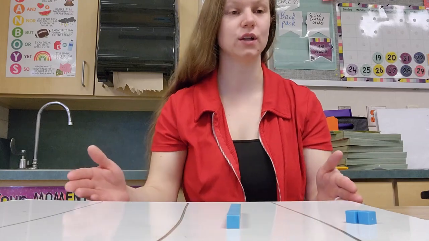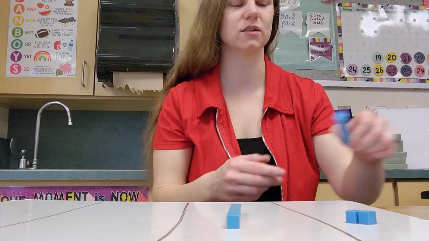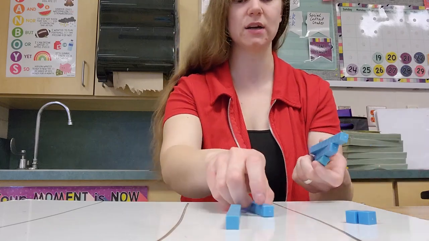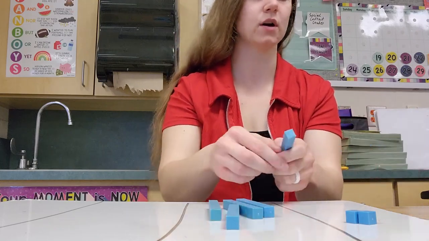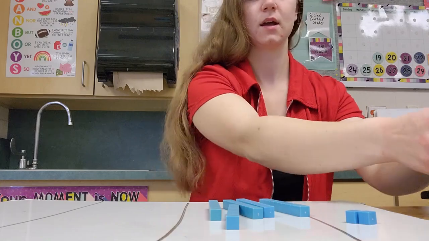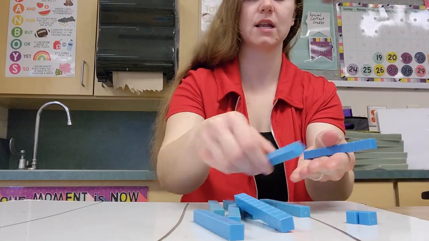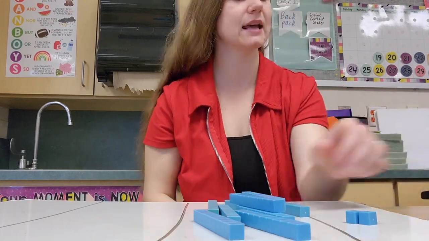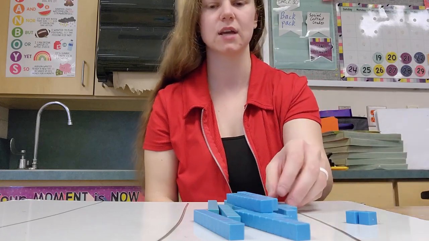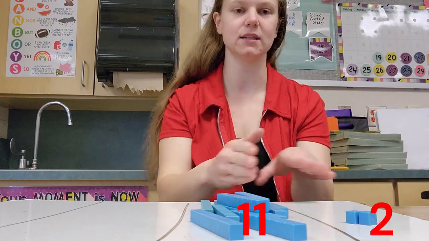But that doesn't just apply to the ones place. It applies to all of our place values. What if I had too many 10s? What would I do then? So let's have too many 10s. I have 1 right now, 2, 3, 4, 5, 6, 7, 8, 9, 10, and let's put 11. We have 11 in the tens place and 2 in the ones place.